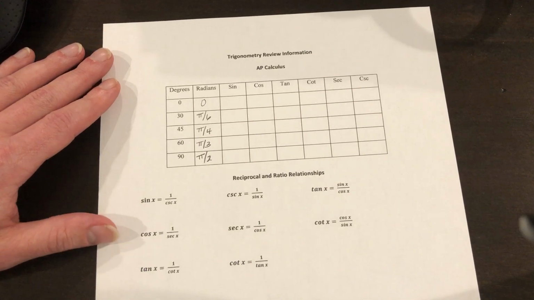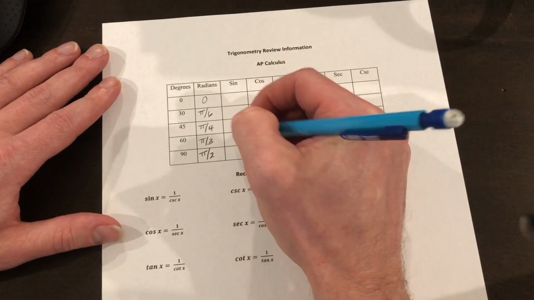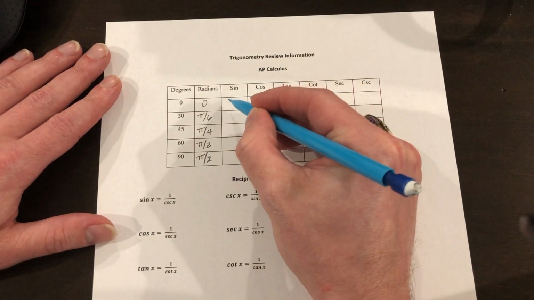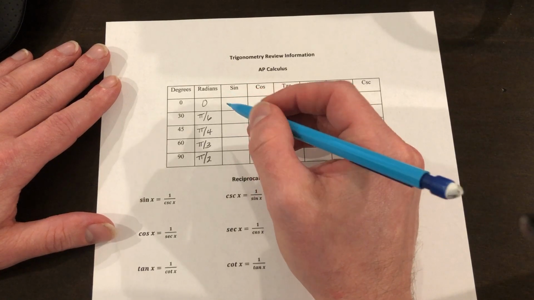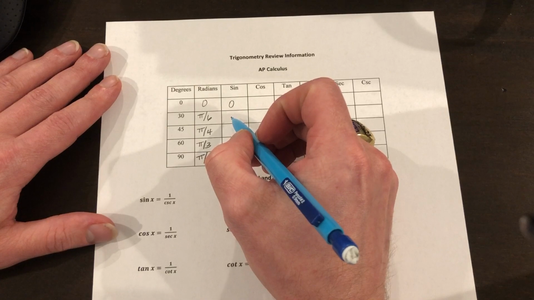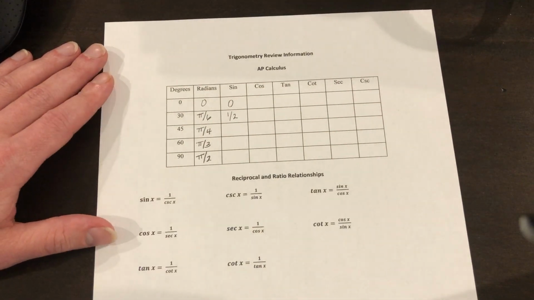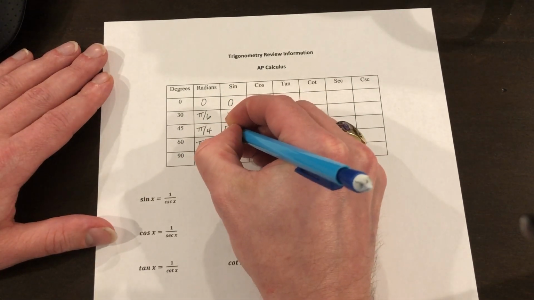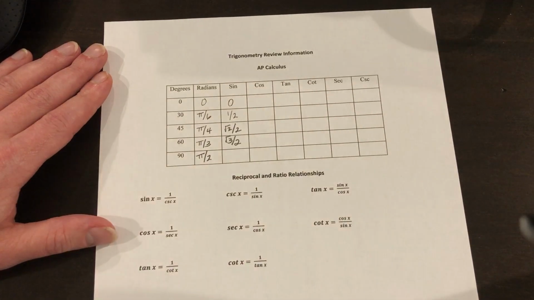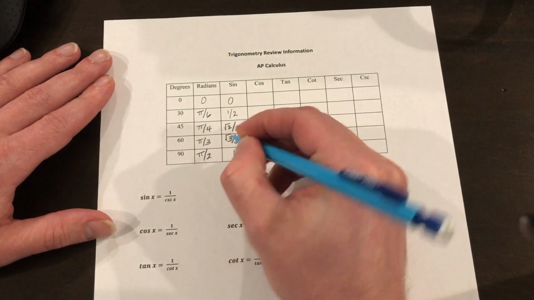Okay, the way you build your sine column is you start with square root of 0 over 2, square root of 1 over 2, square root of 2 over 2, square root of 3 over 2, and then square root of 4 over 2. So square root of 0 over 2 is 0. Square root of 1 over 2, square root of 1 is 1, so it's 1/2. Square root of 2 over 2 doesn't simplify. Square root of 3 over 2 doesn't simplify. Square root of 4 over 2. Square root of 4 is 2. 2 divided by 2 is 1.